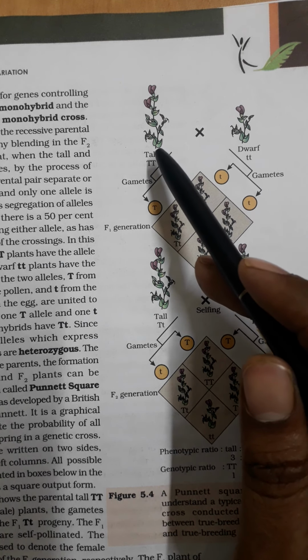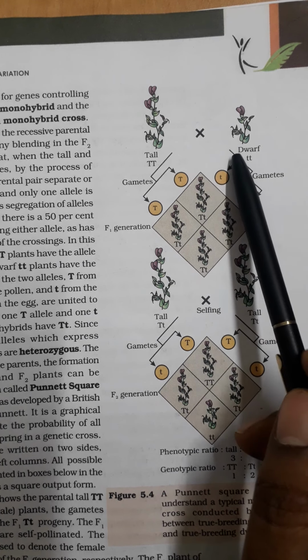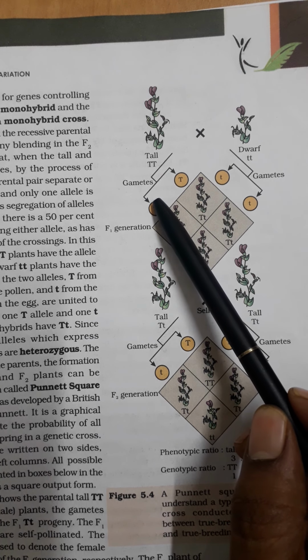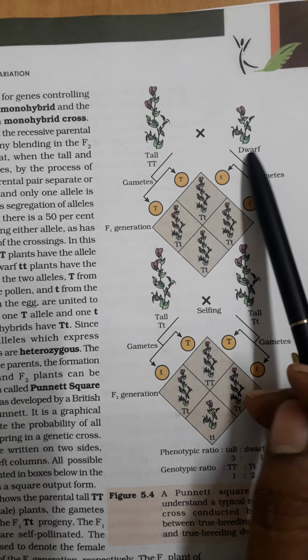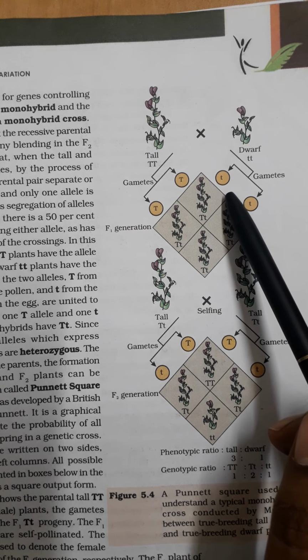One pea plant has a tall stem and another pea plant has a dwarf stem. If these plants are crossed, the tall parental plant produces the gametes capital T, and the dwarf pea plant produces gametes containing small t.